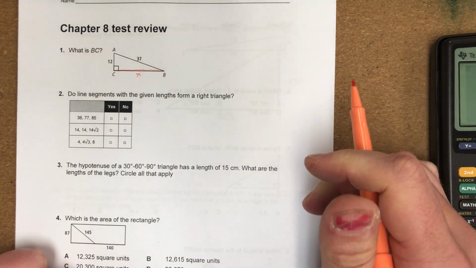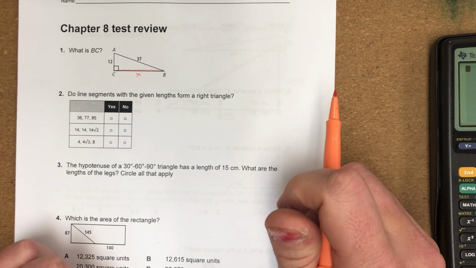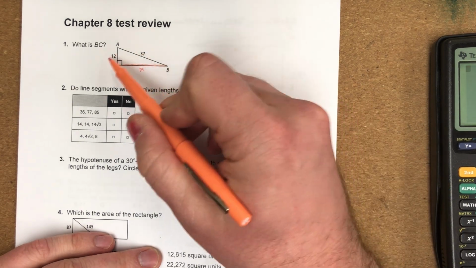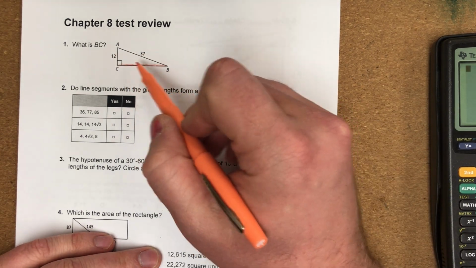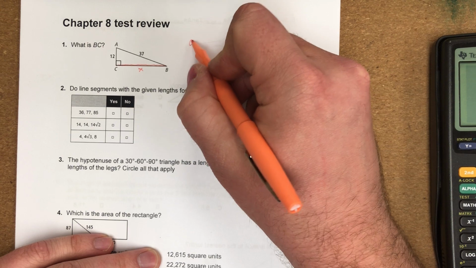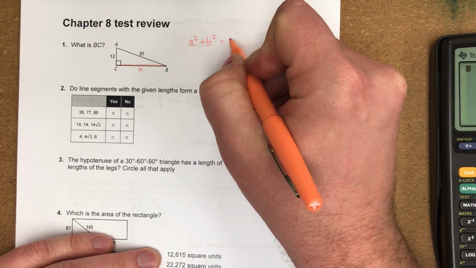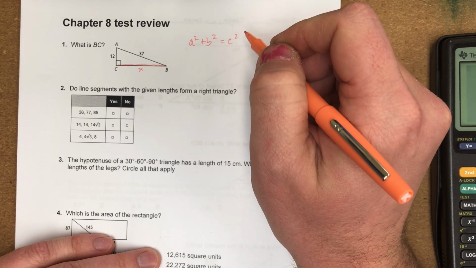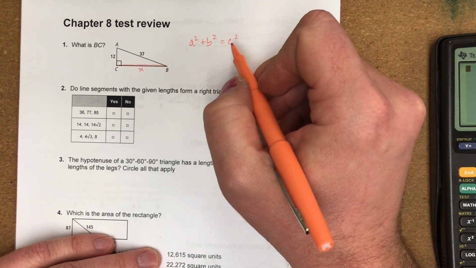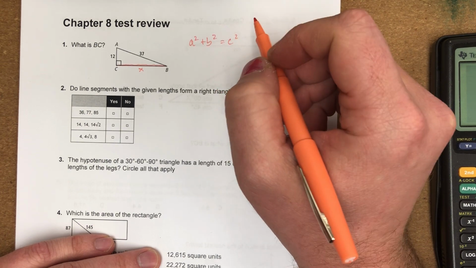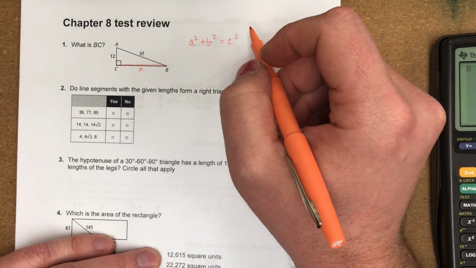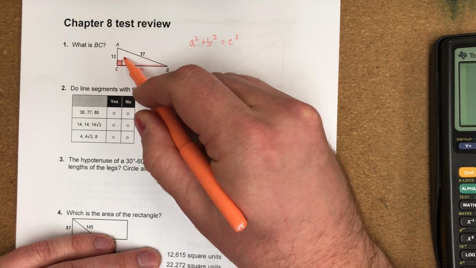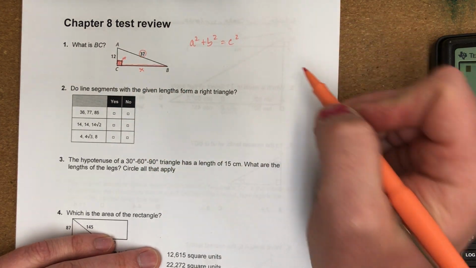And so we've learned a bunch of different strategies figuring out missing pieces of triangles this chapter. And when we know two of the sides of a right triangle, finding the third side, we can use the Pythagorean Theorem, which is a squared plus b squared equals c squared. So just a reminder on that formula, A and B are interchangeable, but C is not. C is always nailed down. It's always the hypotenuse. And the hypotenuse is the one that's across the street from the right angle. So 37 is our hypotenuse.